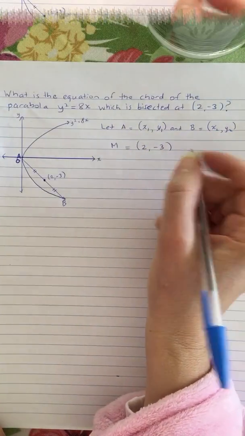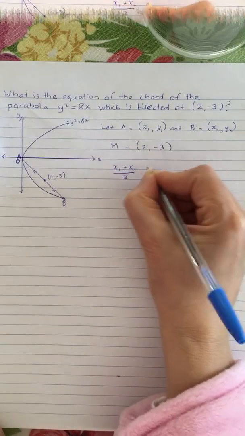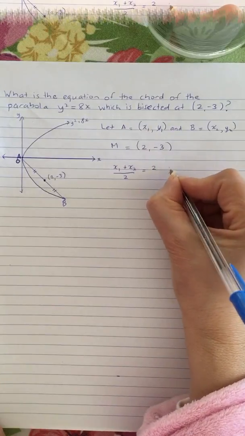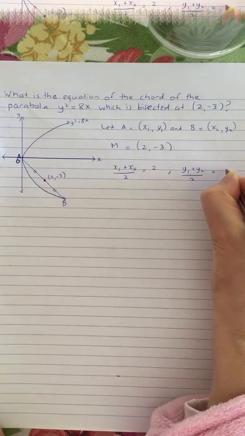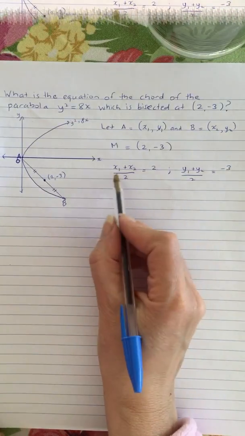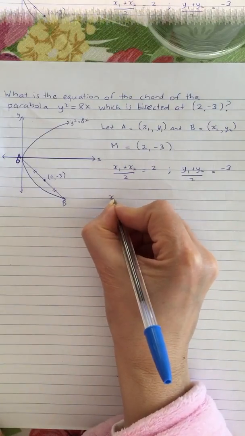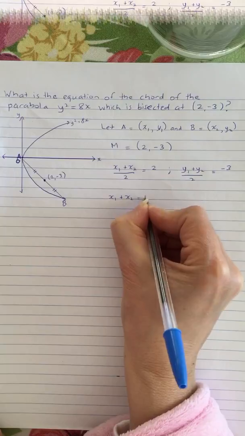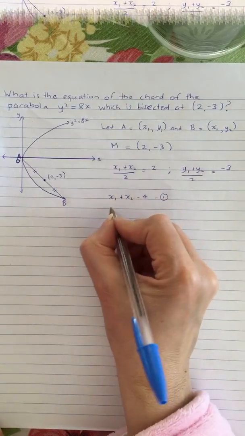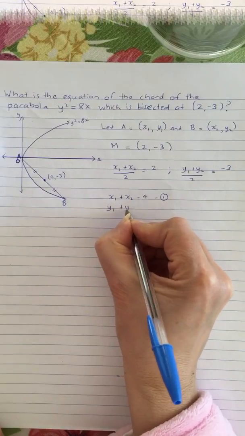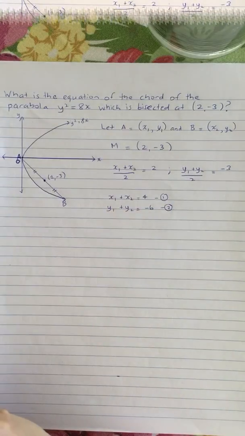So let's write that down. (x1 plus x2) over 2 is equal to 2, and (y1 plus y2) all over 2 equals minus 3. This one simplifies to x1 plus x2 equals 4. We're going to call that equation 1. And this one simplifies to y1 plus y2 equals minus 6. Call that equation 2.